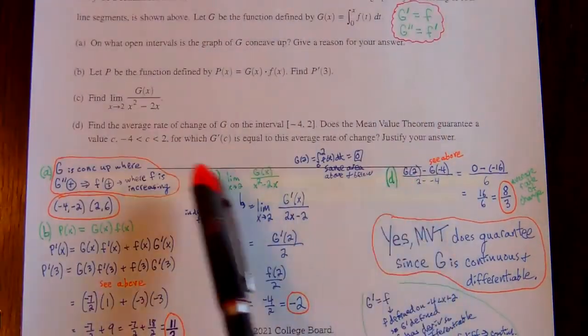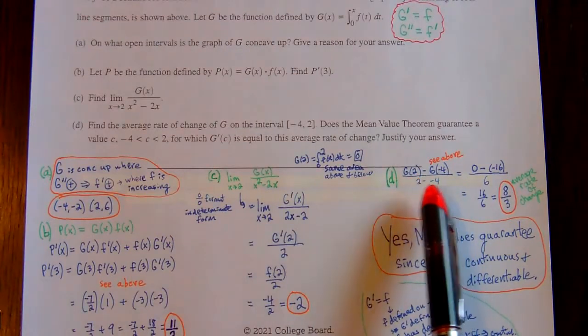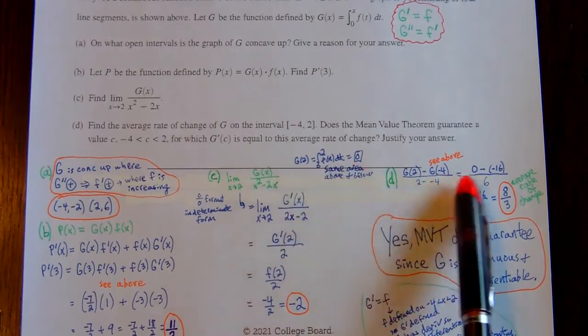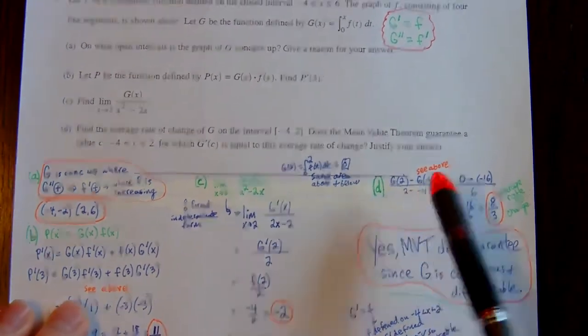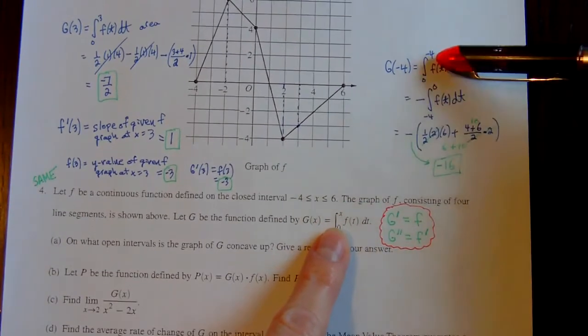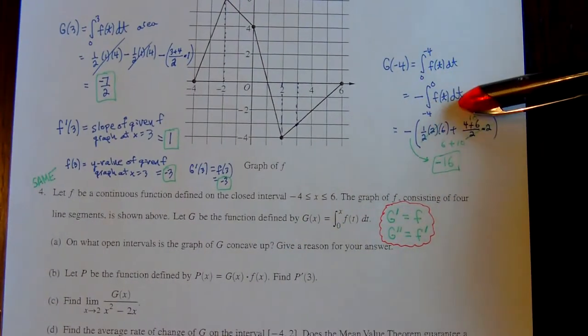So I'm going to go g of 2 minus g of -4 over 2 minus -4. So just do your slope formula. G of 2 we said over here was 0. G of -4, I went to the top here. I'm taking -4 and plugging it in place for that x. So here's my work for g of -4.